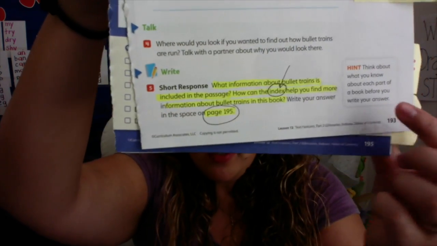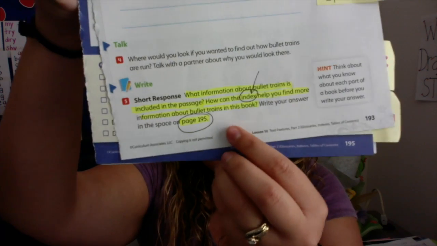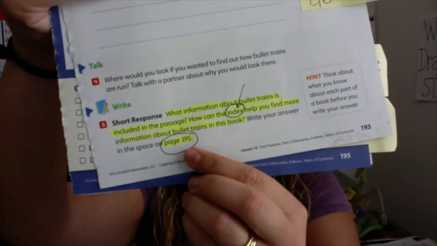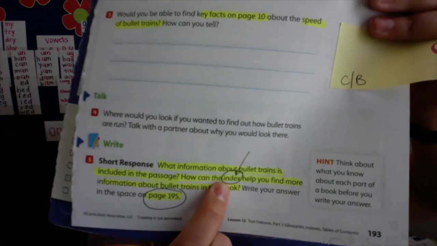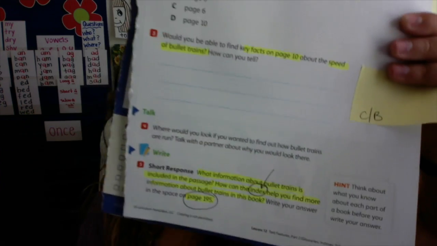On number 5, again, there's a short response that you have to write the answer on page 195. And this short response, they want you to look at the index. So everything that I have highlighted here and circled, I would have you guys do it so that way you can know what to do when it's time to do it.